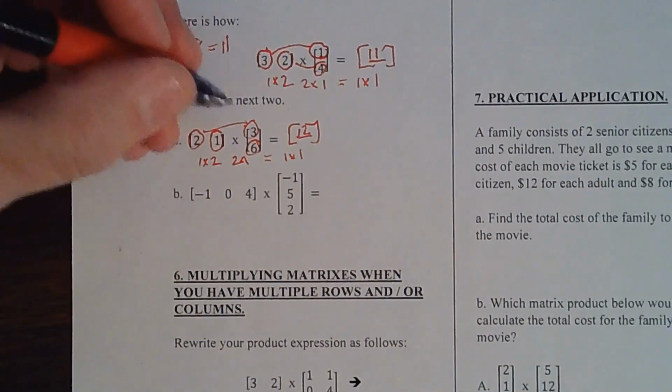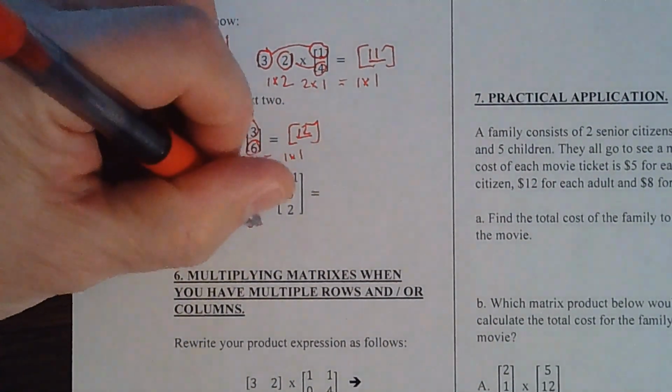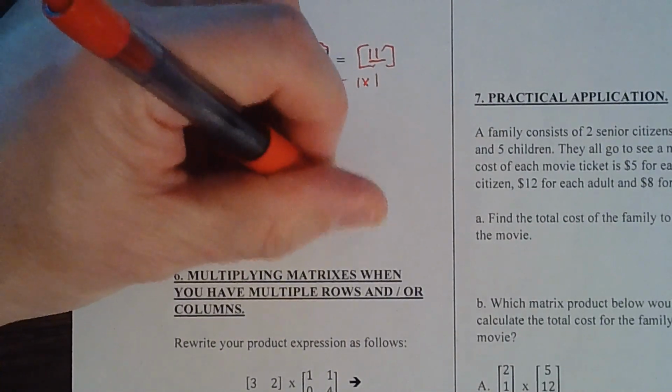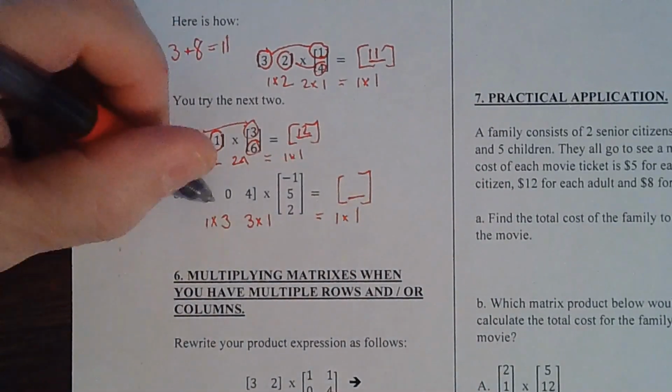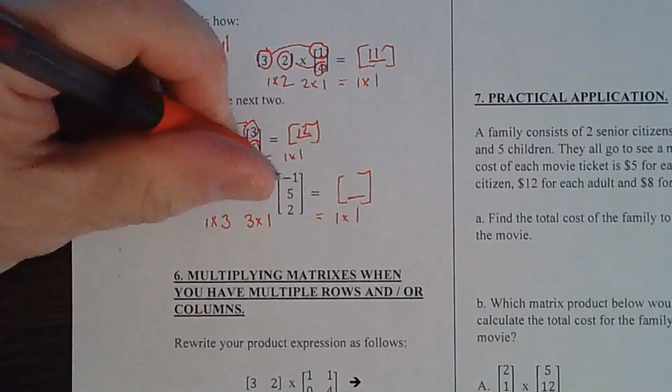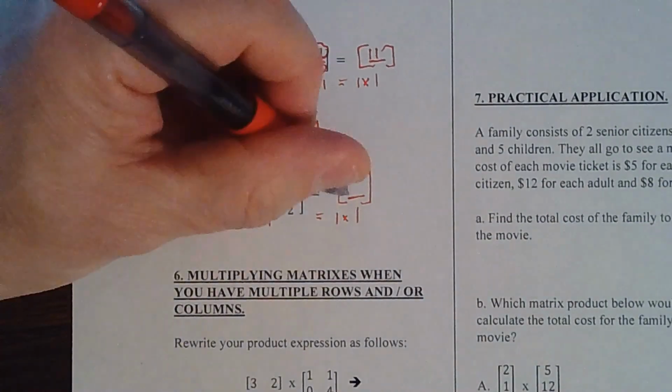The next one, well, it just adds one more number. I have a 1 by 3 and a 3 by 1, and once again, we get a 1 by 1. So we draw it in. I put a space for each of them. Minus 1 times minus 1 is 1. 0 times 5 is 0. 4 times 2 is 8. I add those together, and I just get 9.